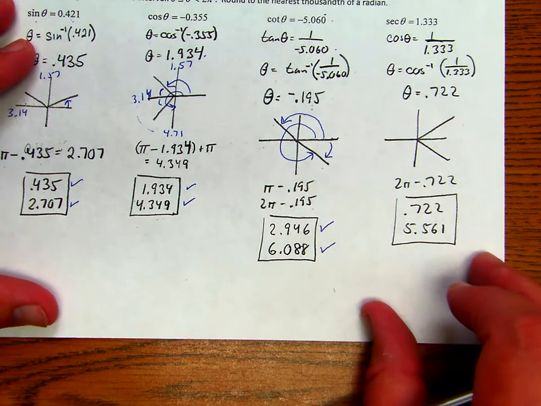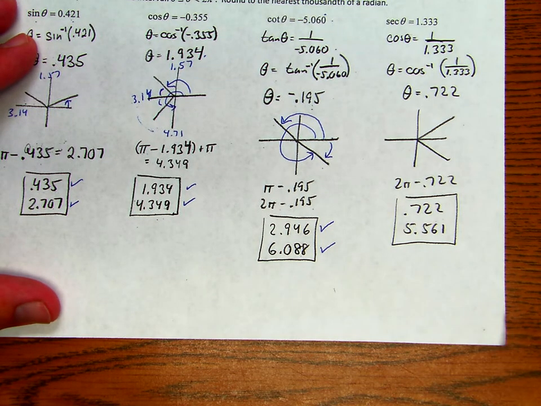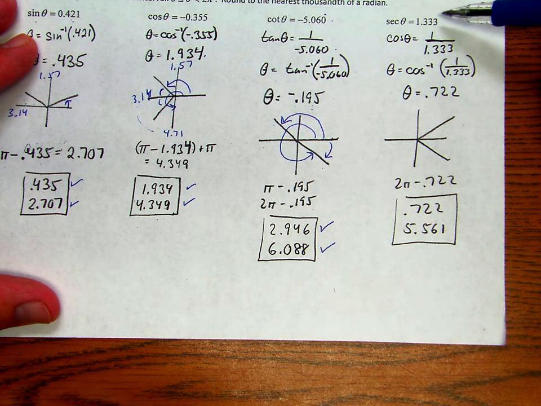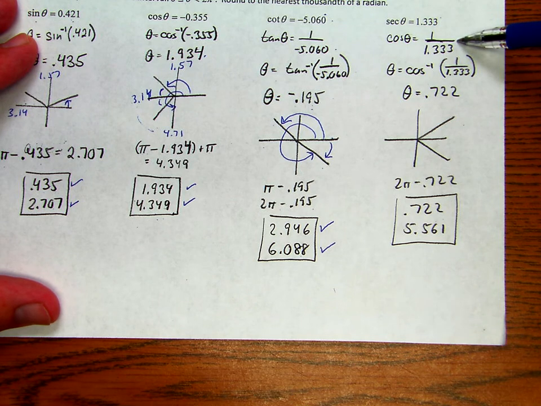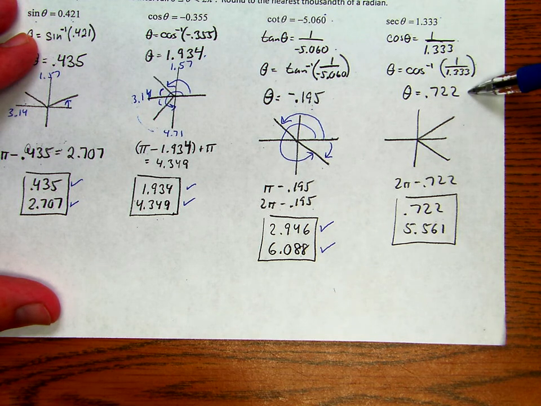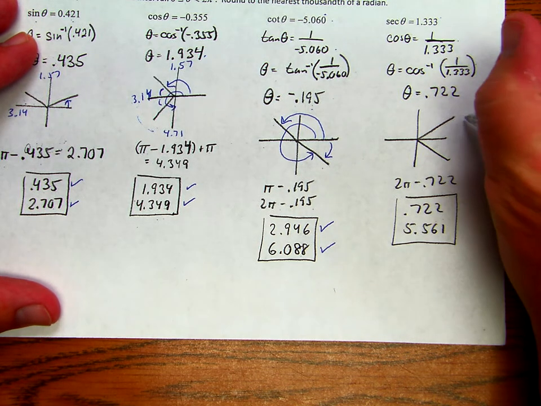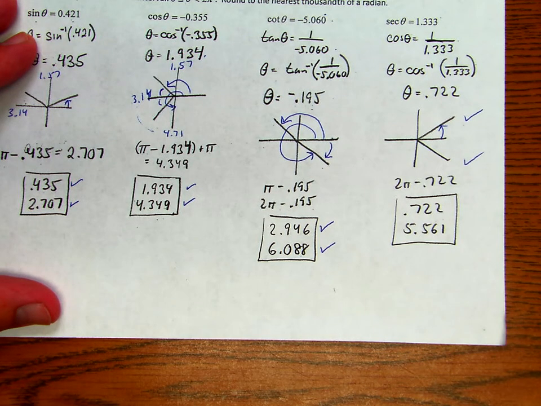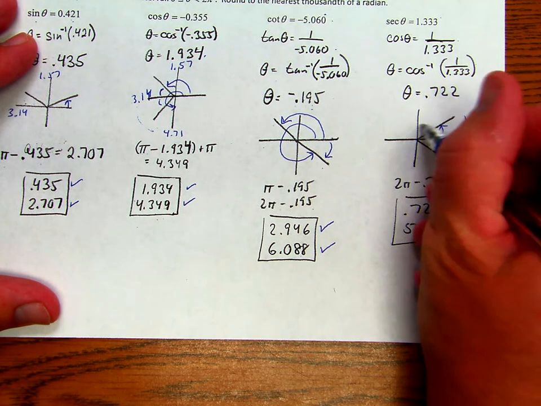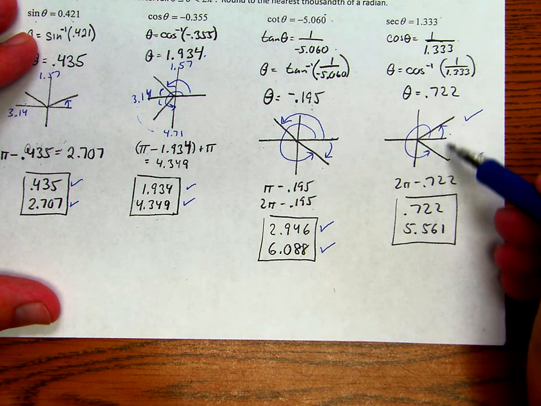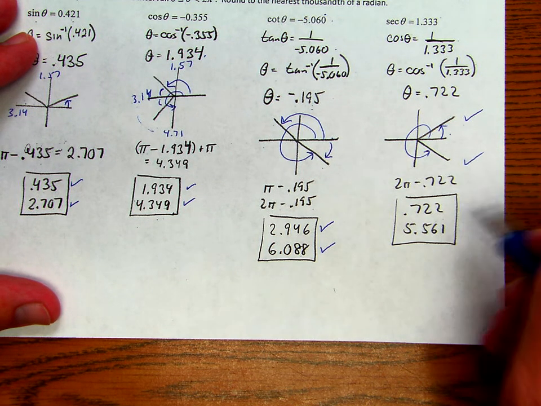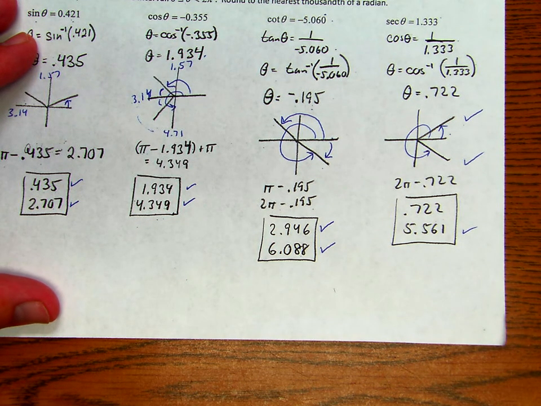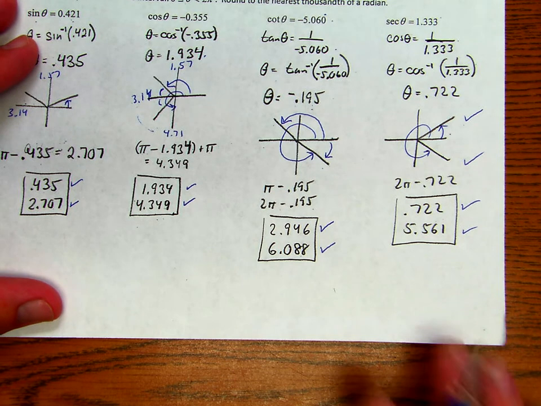Last problem from this worksheet. We need to convert our secant equation over to a cosine equation. Then we need to take the inverse cosine of that number. The calculator tells us 0.722. Well, we know cosine and secant are positive in the first and the fourth quadrant. That's the first quadrant solution. To get the fourth quadrant solution coming this way, it's going to be 2 pi minus 0.722, and that gives us approximately 5.561. And those are our two 0 to 2 pi solutions in radians in decimal form.